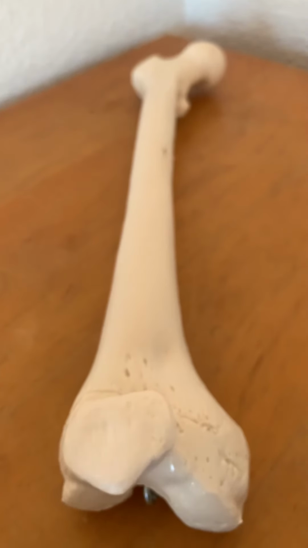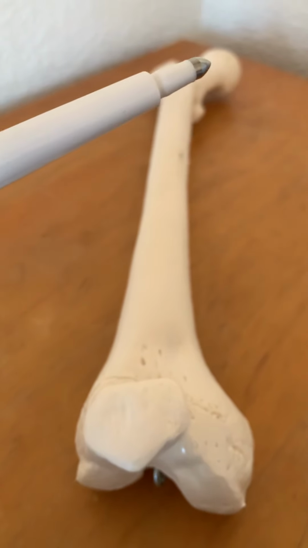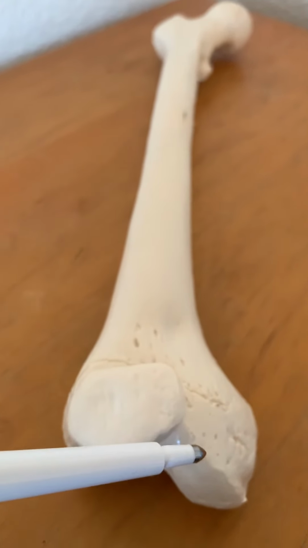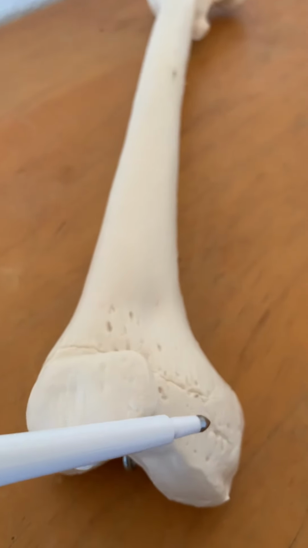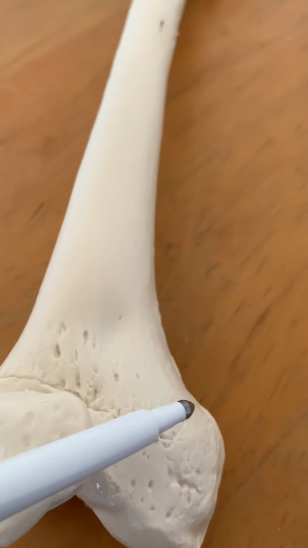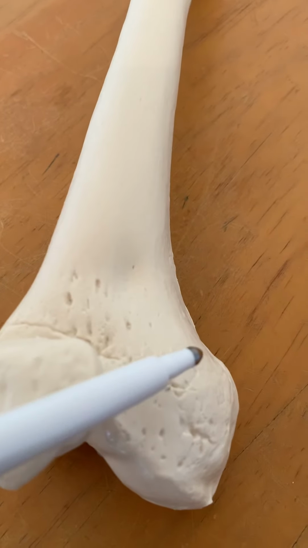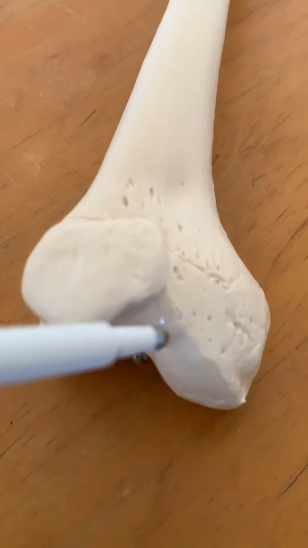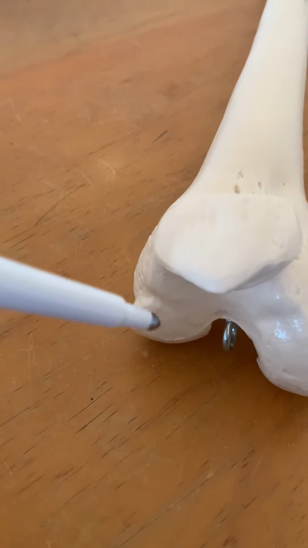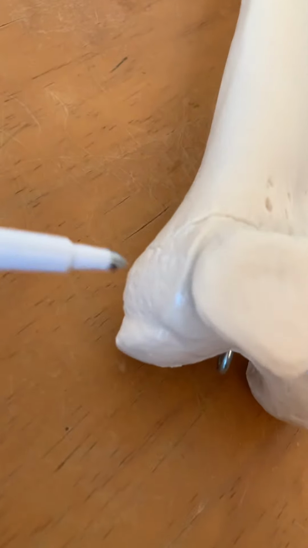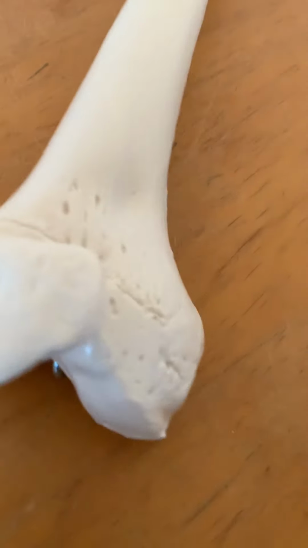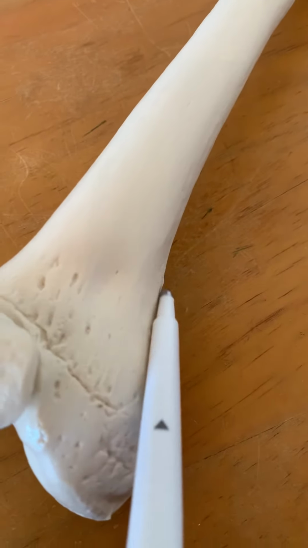Here is the anterior side. Notice that the head is right here, so that is the medial side. We trace it down. This is the medial condyle, the medial epicondyle, and then you get the adductor tubercle right over in here. So adductor tubercle, medial epicondyle, medial condyle. That means this is the lateral condyle, lateral epicondyle, and then you have your supracondylar ridge right back in here, as well as right in here.